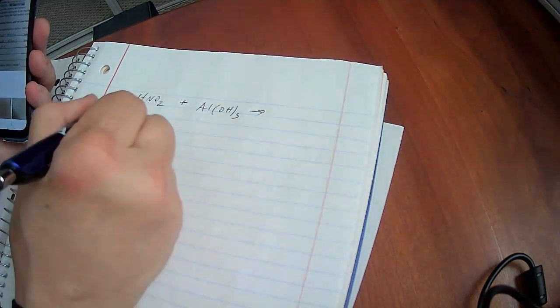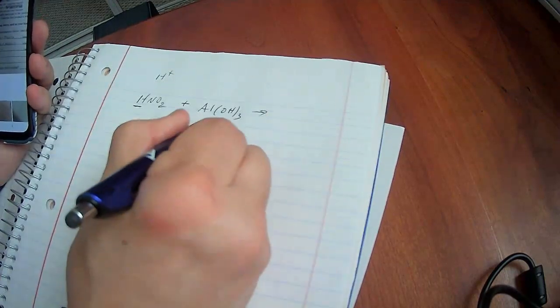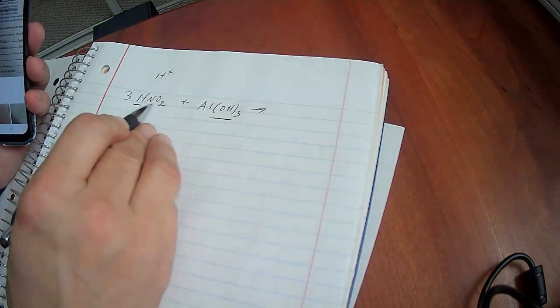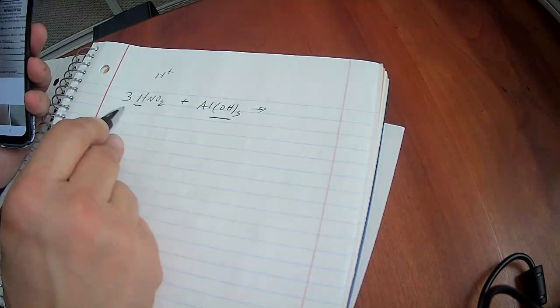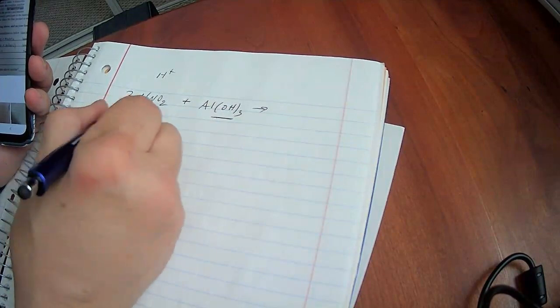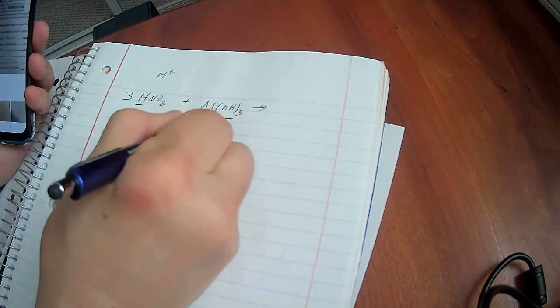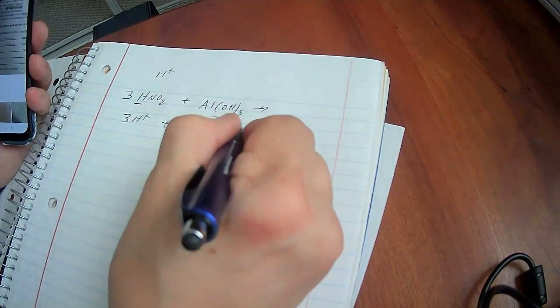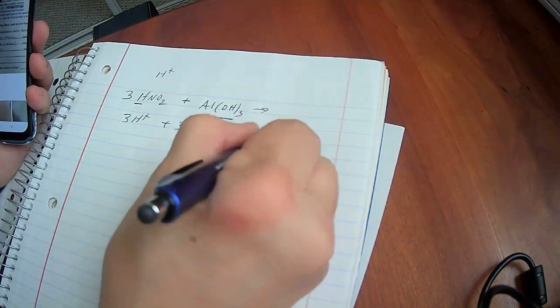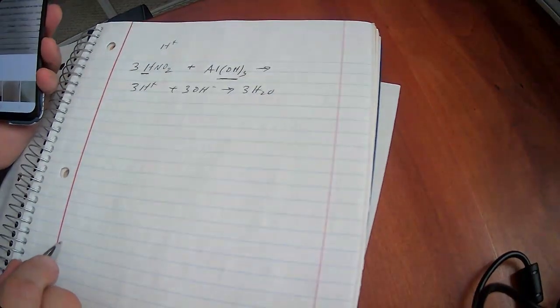Okay, so this is only one proton, but over here I've got 3 hydroxides, okay? So I better put a 3 here. And again, this is nitrous acid as opposed to nitric acid. So your net equation will be 3H plus 3OH minus, and that gives me the 3H2O. That's the net ionic equation.